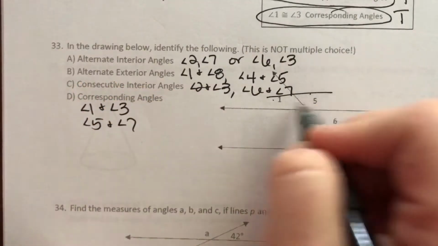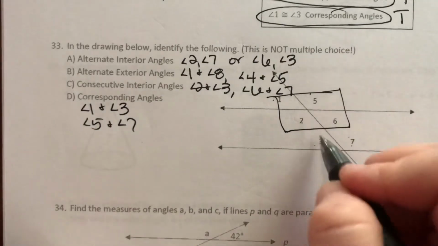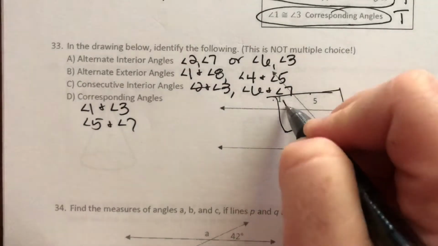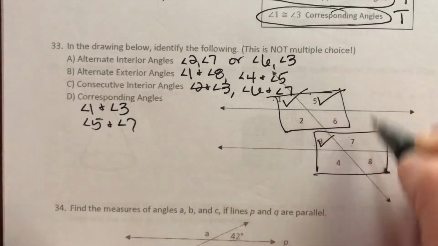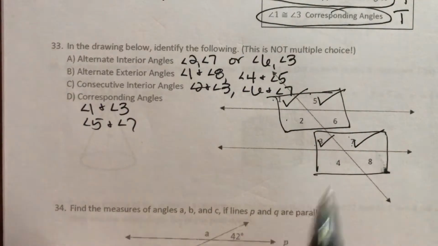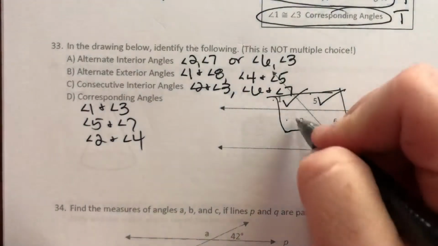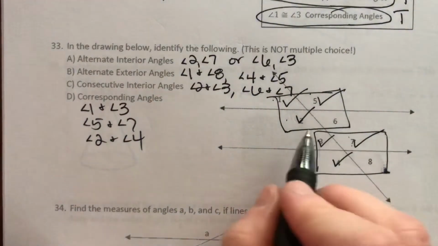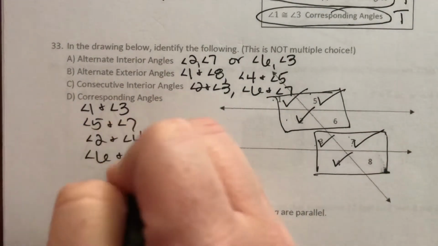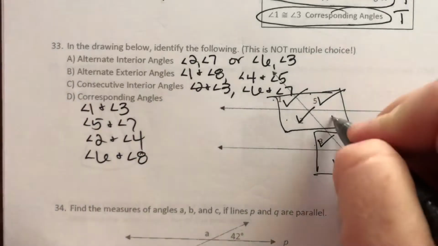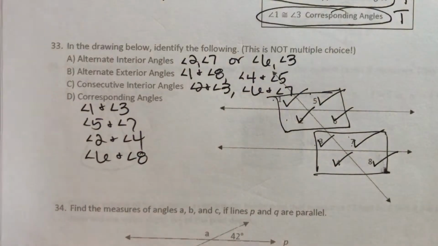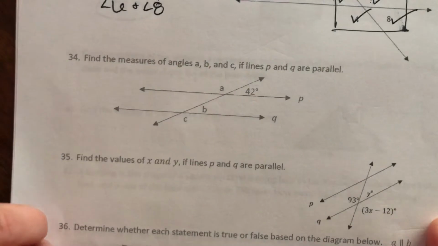See if I drew a little window pane around that guy and a little window pane around this guy. We got 1 and 3. We got 5 and 7. What about 2 and 4? Angle 2 and angle 4. They're both in that bottom left window pane. And 6 and 8. They're both in the bottom right window pane. So they're all corresponding. Okay, number 34.